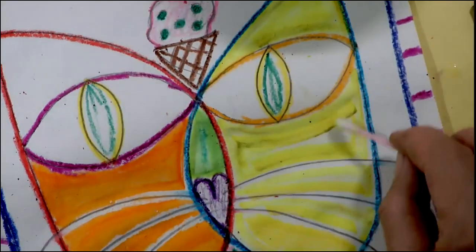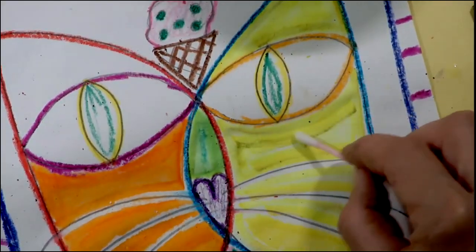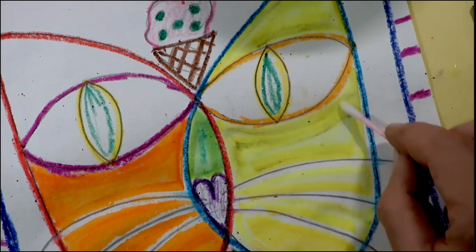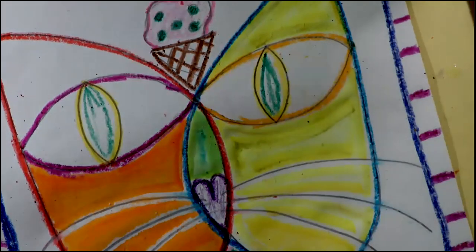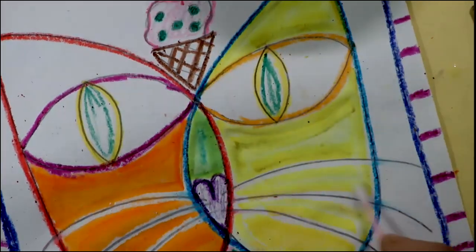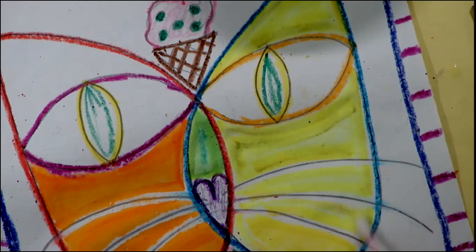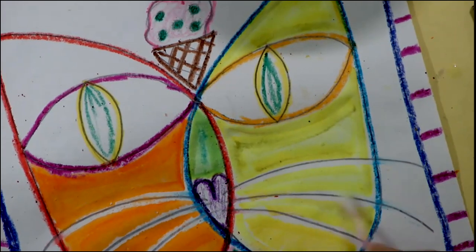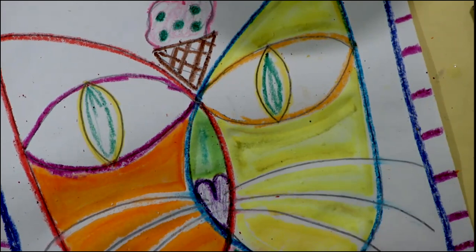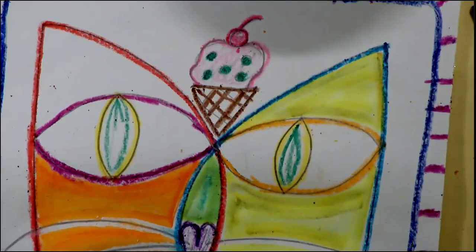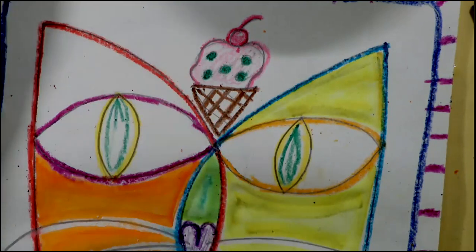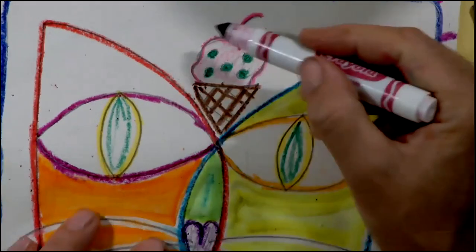So I'm just going to paint this in and then continue with the rest. Now, I'm not going to paint the whole rest of this sitting here in front of you because that might be not so fun to watch, and I want you to get started, but you can see now what it's going to look like.